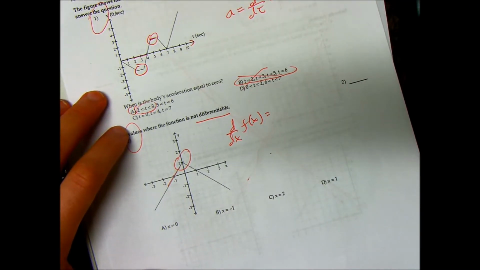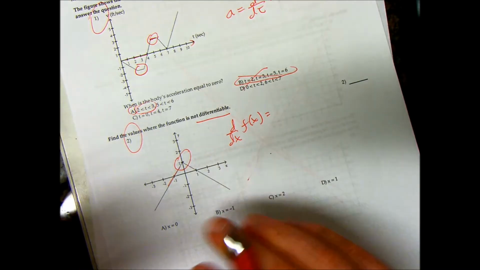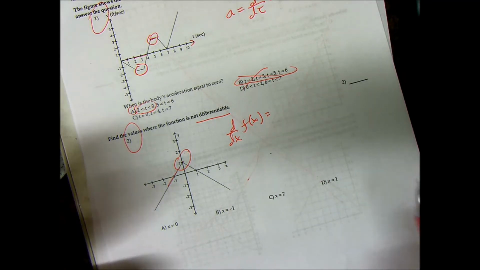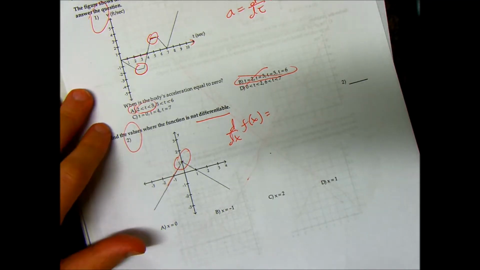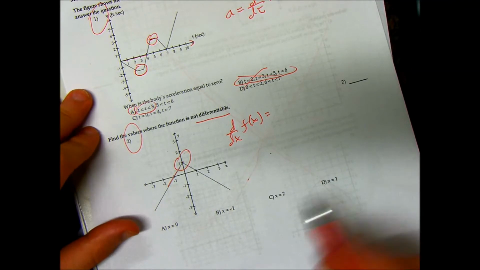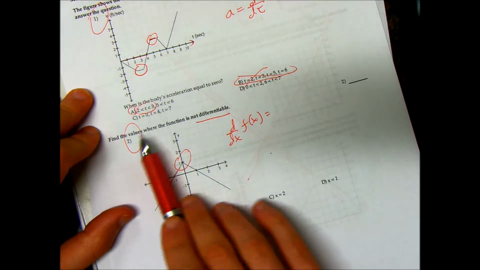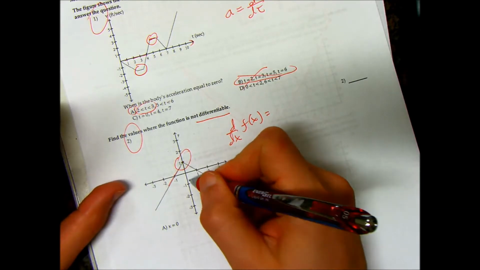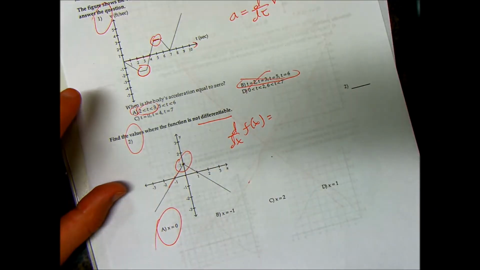But when we talk about sharp points, we don't care about the y value. Usually when you talk about functions and where is it differentiable, where is it continuous, where does it have an asymptote maybe, or stuff like that, you only care about the domain, which means I only care about the x values. So the values for which it's not differentiable must be x values. And the x value here is not 1, it is 0. So that's my answer. Okay?